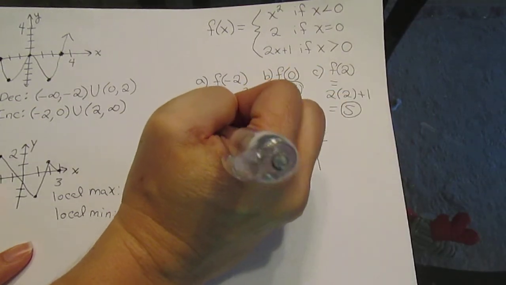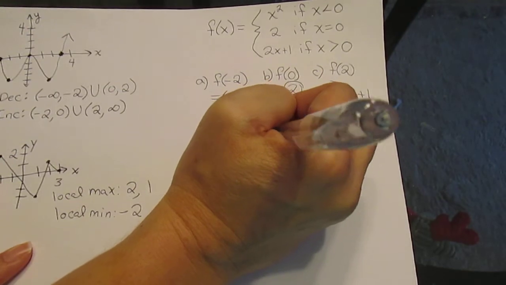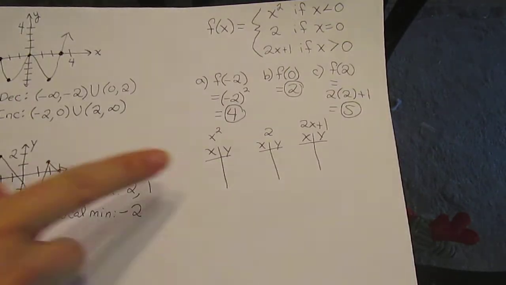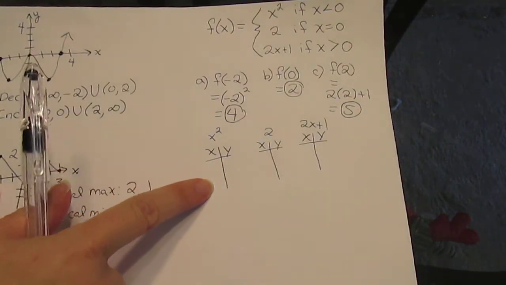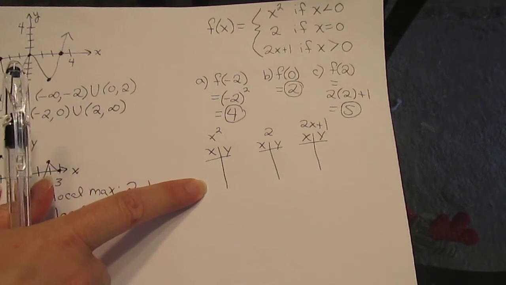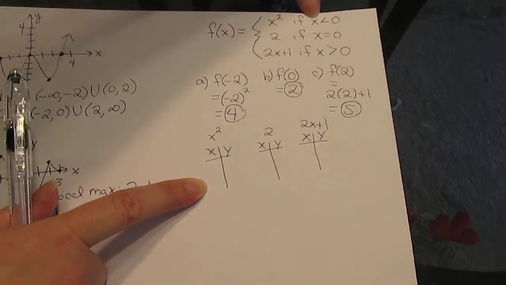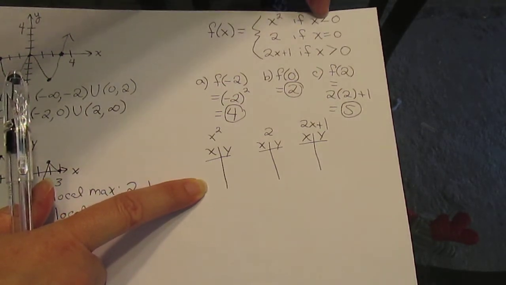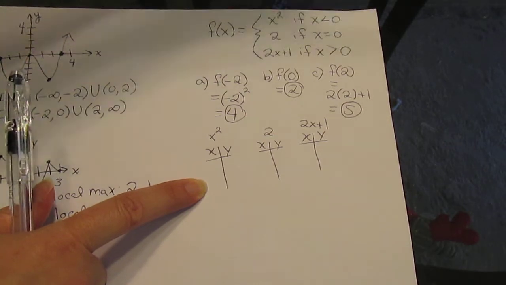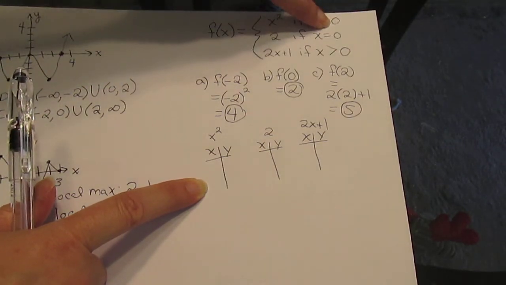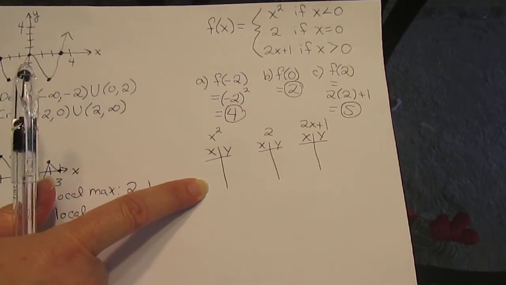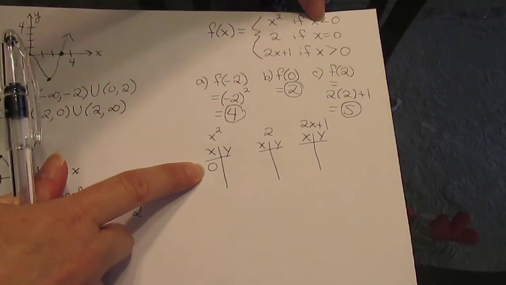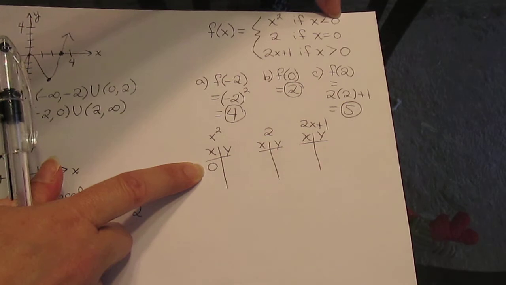Okay, so this first one I'll let be the x squared part. The second one is the 2, and this third part is the 2x plus 1. Okay, and normally you get to pick whatever you want for your x values, but you have to be a little bit careful here. Remember, this is going to tell you the domain. So for this first piece, we only want x's that are less than 0. Okay, well, I like to start with the endpoint that they gave me because I want to make sure I graph the complete thing. So I'm going to start with the 0. But notice there was no equal sign, so the 0 is not included.